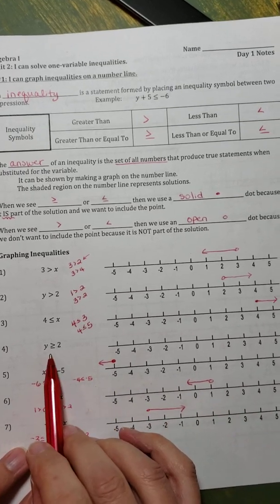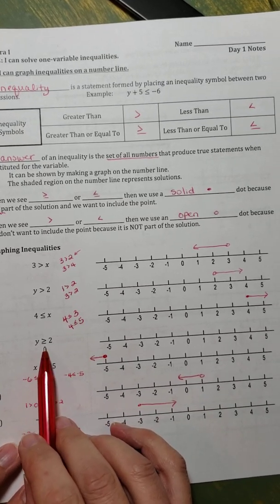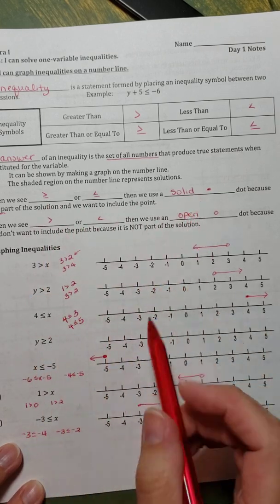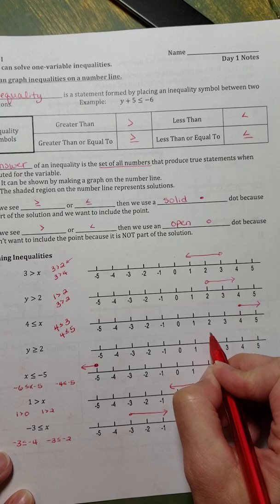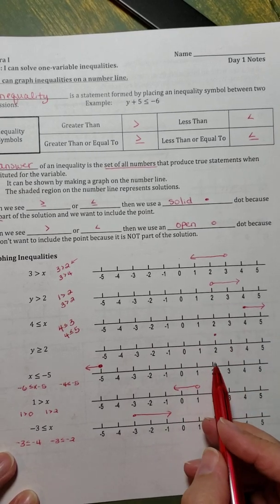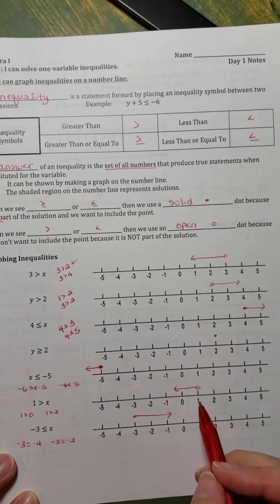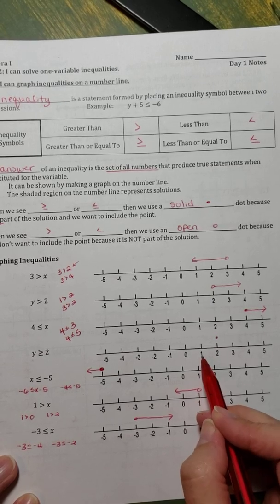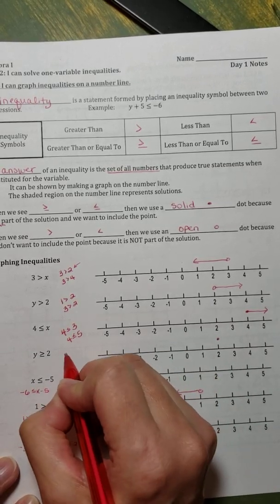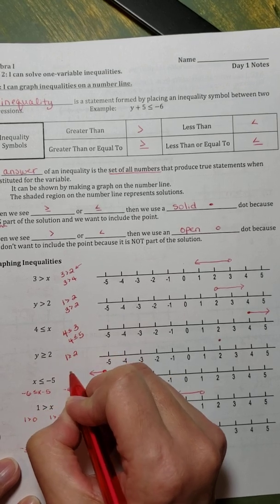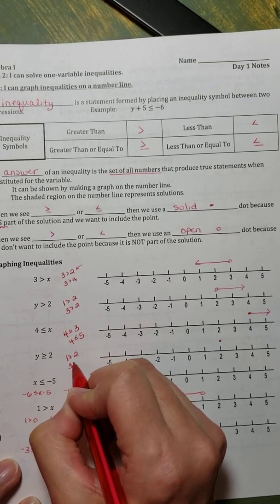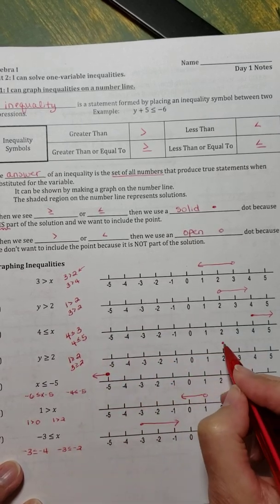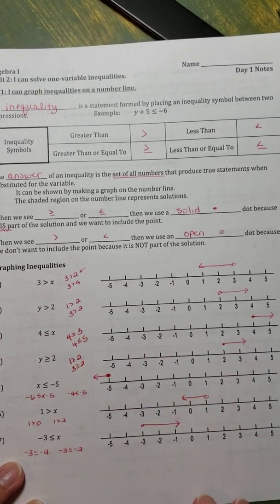Our last example here, y is greater than or equal to 2. Greater than or equal to sign, need a solid dot. I'm going to put my solid dot on 2. I need to test which one makes sense. And so I'm going to put in a 1 and a 3. Does it make sense to say that 1 is greater than or equal to 2, or does it make sense to say that 3 is greater than or equal to 2? Well, it makes sense to say 3. So I'm going to draw my arrow off to the right.